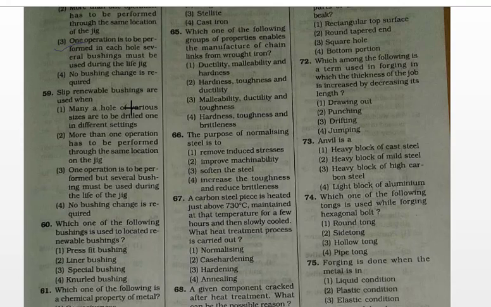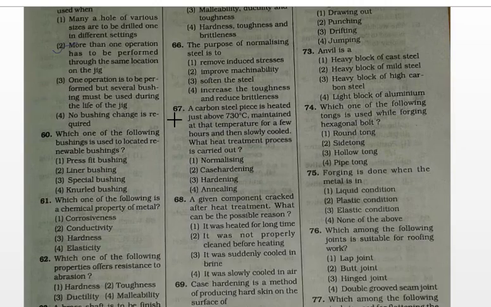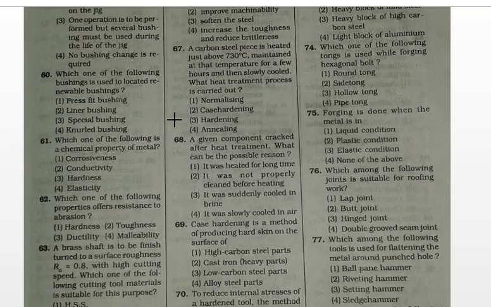Slip removable bushes are used when more than one operation has to be performed through the same location on the jig. Which one of the following bushings is used to locate removable bushing? Linear bushing.